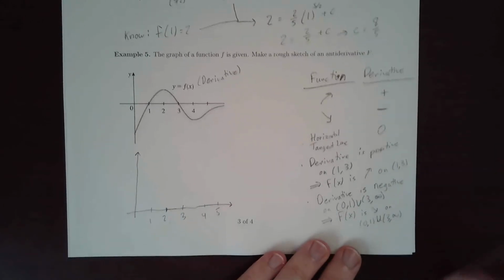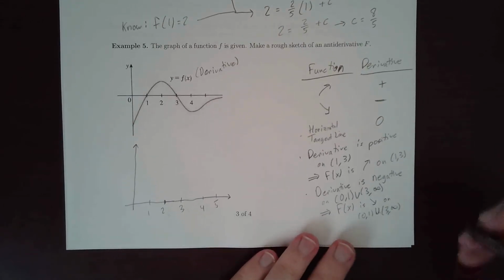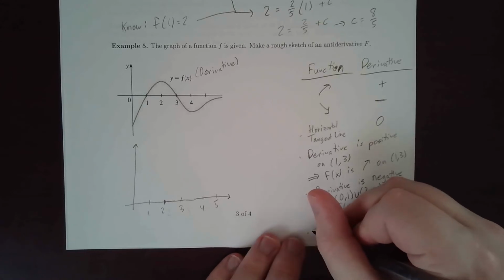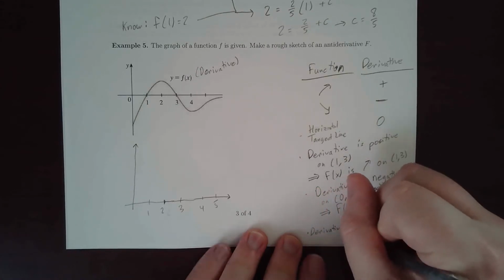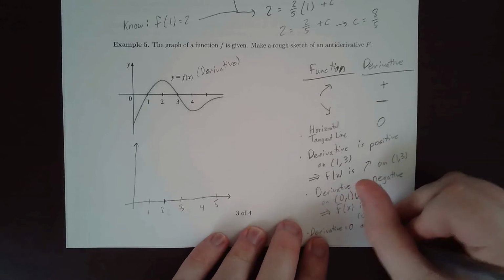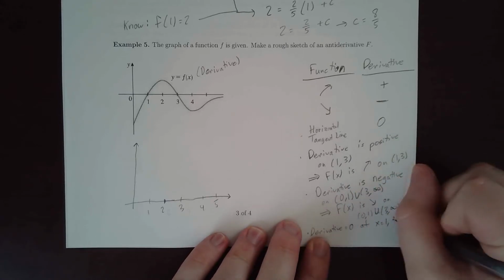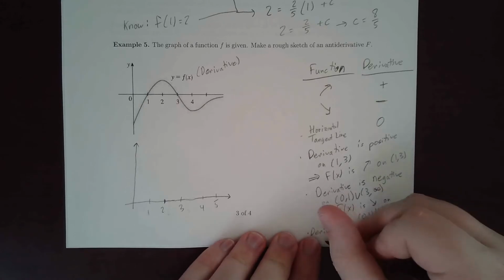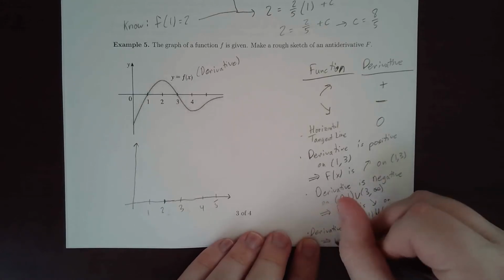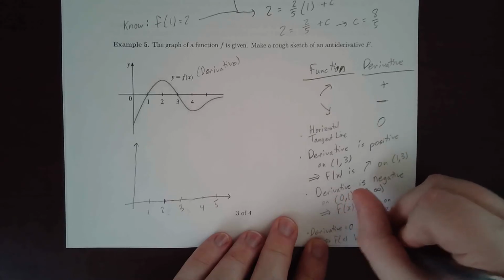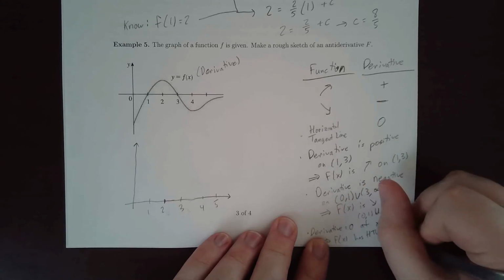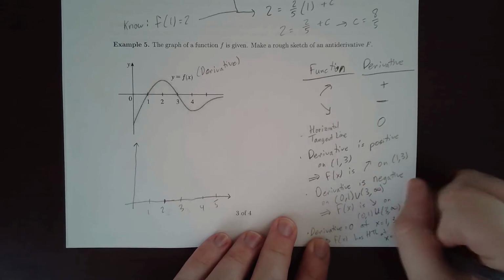So it just keeps going. And then, since we know that the derivative equals 0 at x equals 1 and 3, that tells us that big F of x has horizontal tangent lines at x equals 1 and 3.